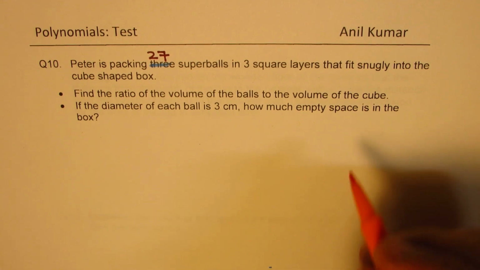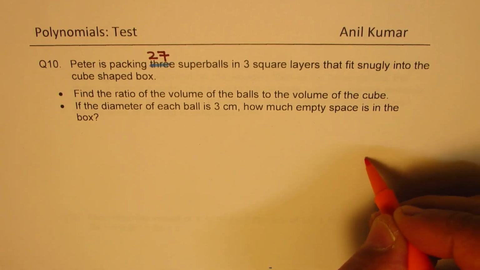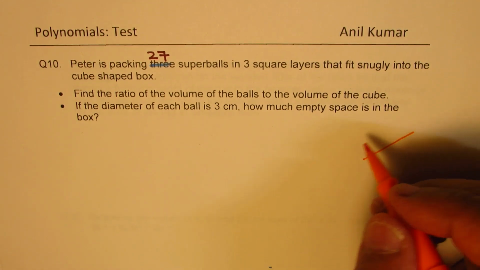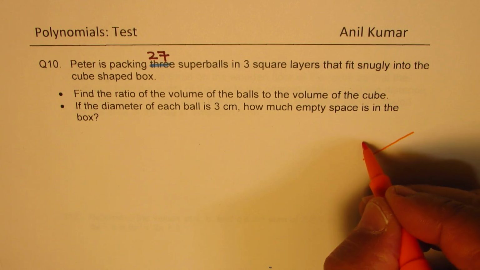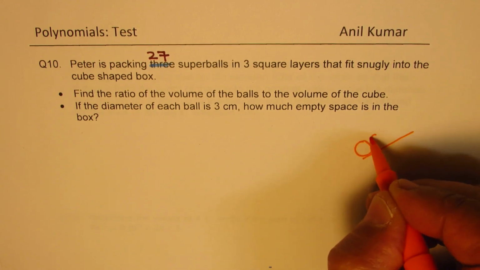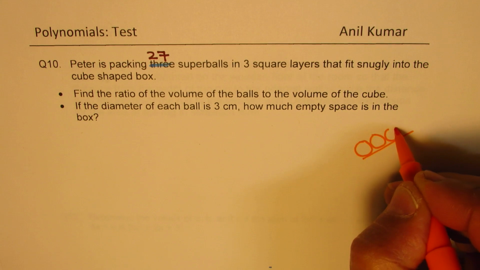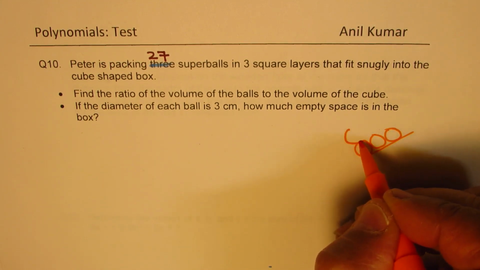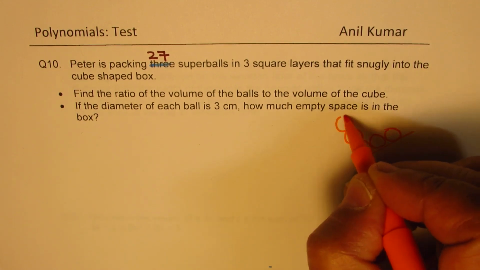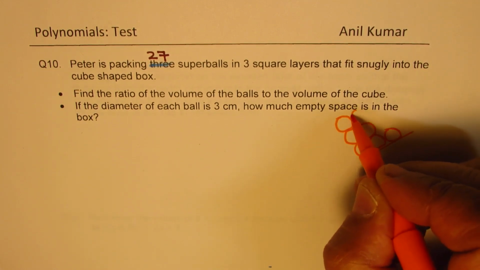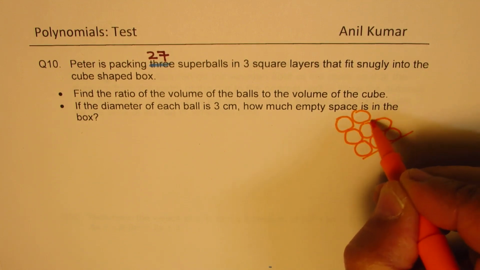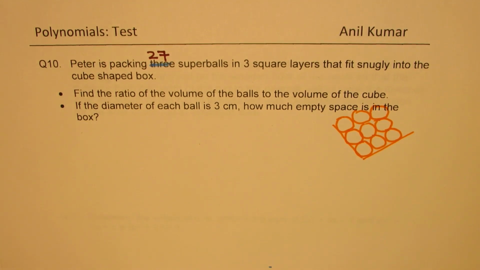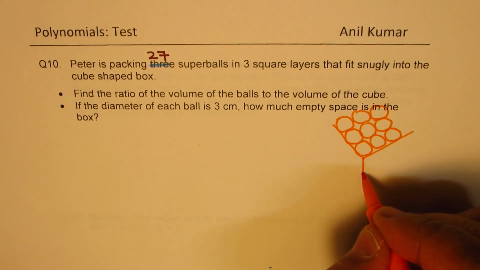So let me share with you the diagram, right? So we'll make a cube here. And in the cube, we are going to fit these balls, right? So we have, let's say, 1, 2, 3. So we have this set of balls here. Let's say like this, right? So that is the cube for us. So that is the top view which you are looking at, right?